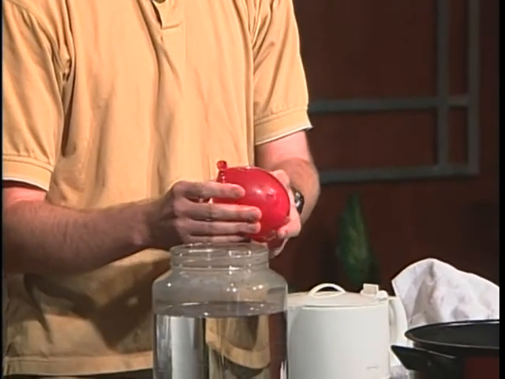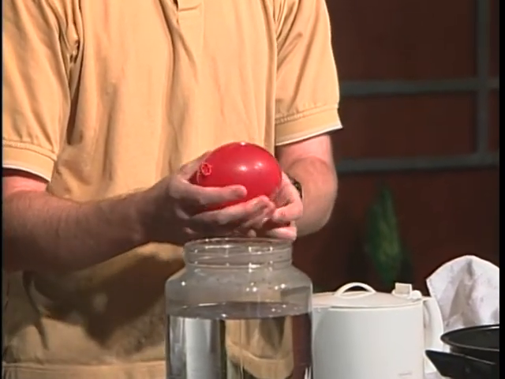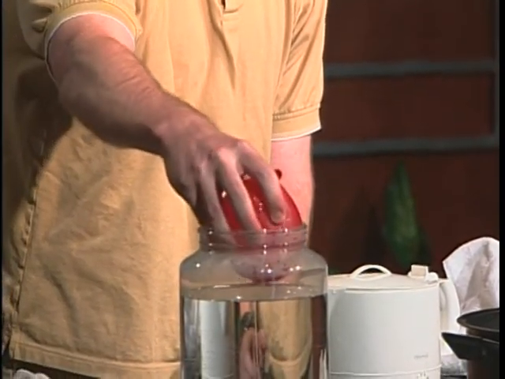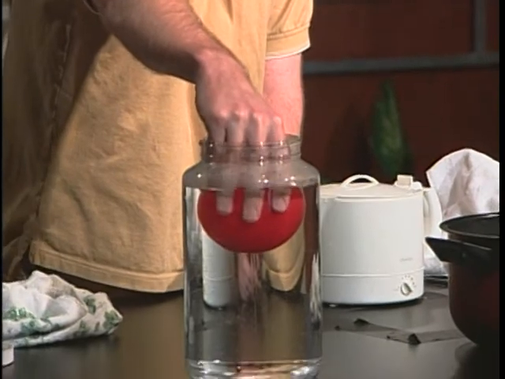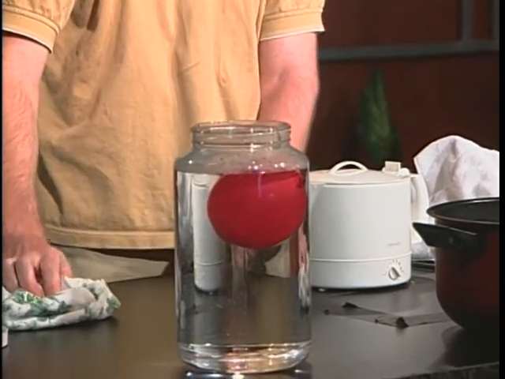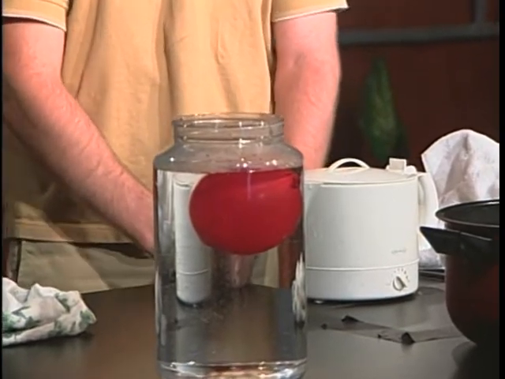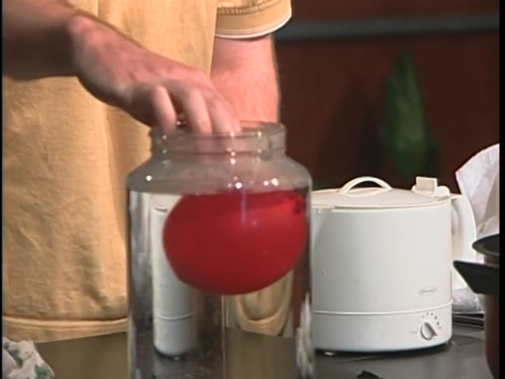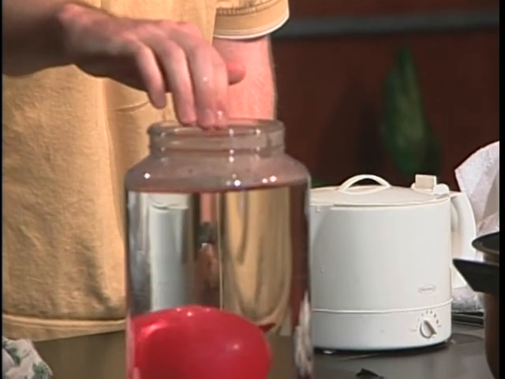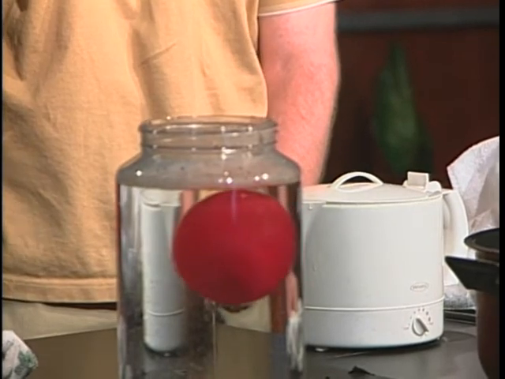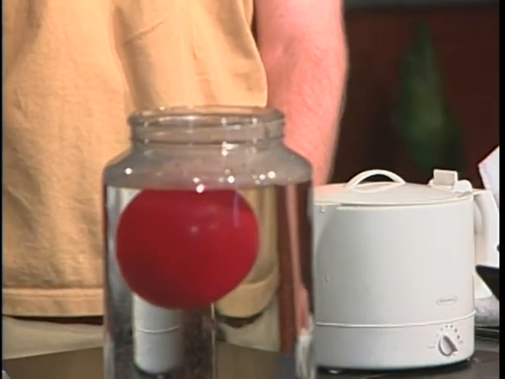And I picked the red color here to represent that it is a warm temperature. And we're going to drop that into our column of water there and watch what happens. The balloon just floats on the top there. And if we tried to push the balloon down, it rises right back up to the top because it's less dense than the water that's in it.